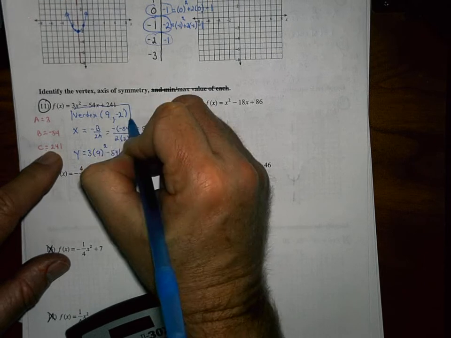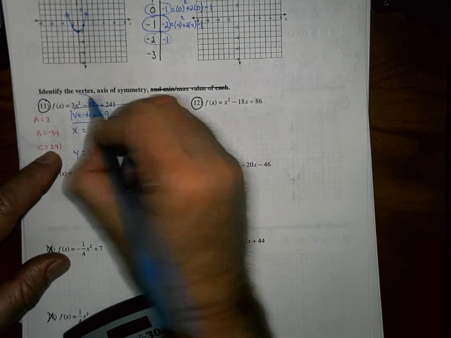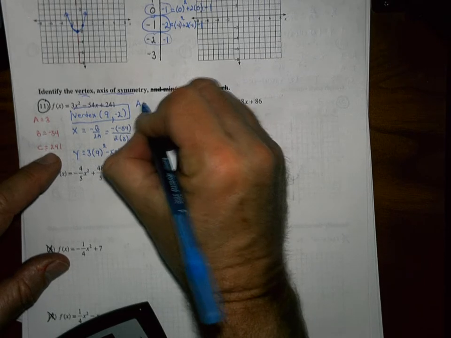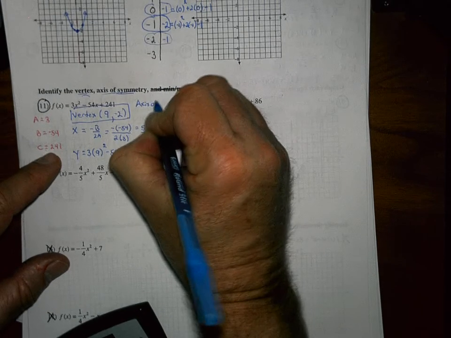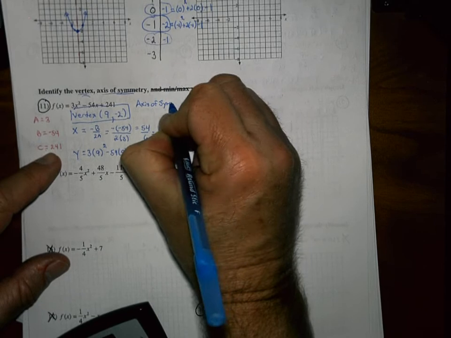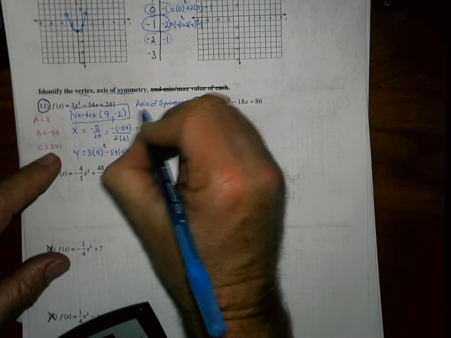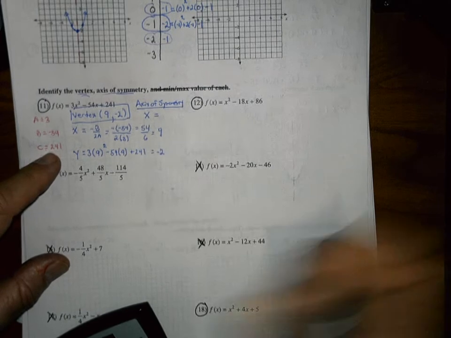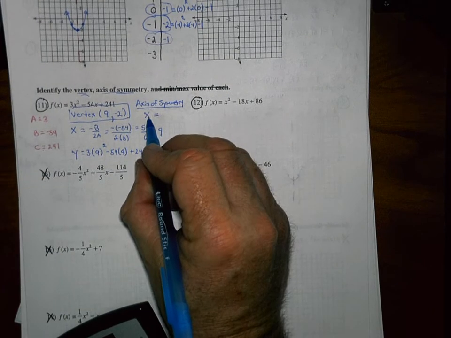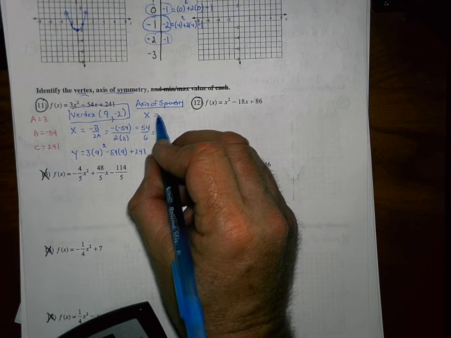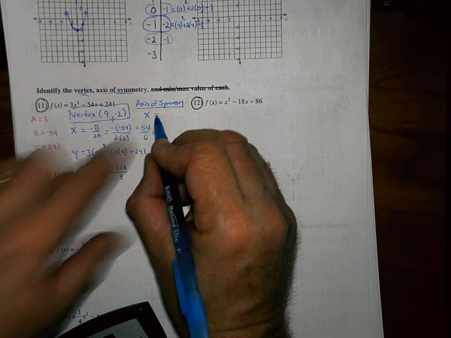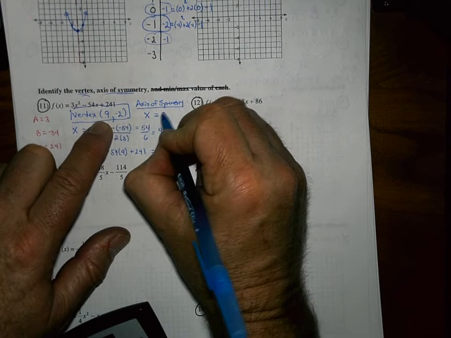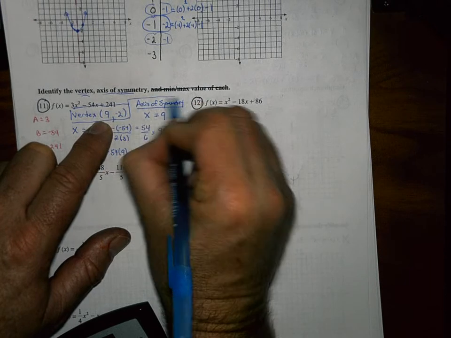Okay, next I not only need to find my vertex, I need to find my axis of symmetry. So what is my axis of symmetry? If you recall, your axis of symmetry is always a vertical line. So to identify it, you always write x equals. The only variable you write is x for your axis of symmetry. That's always going to give you a vertical line. And what does x equal? Well, you look at your vertex, 9. So my axis of symmetry is identified as x equals 9.